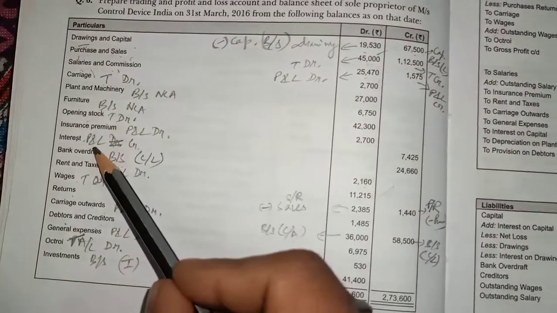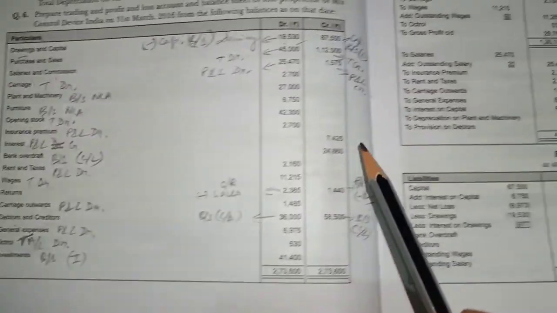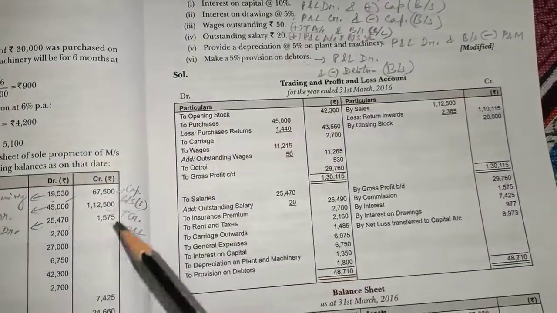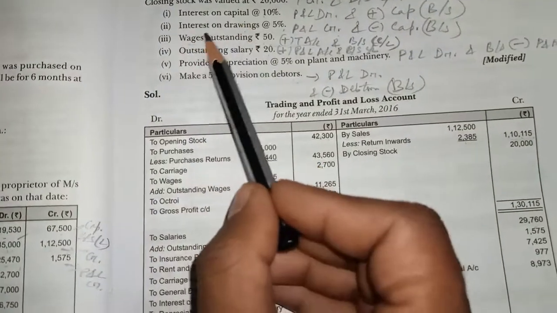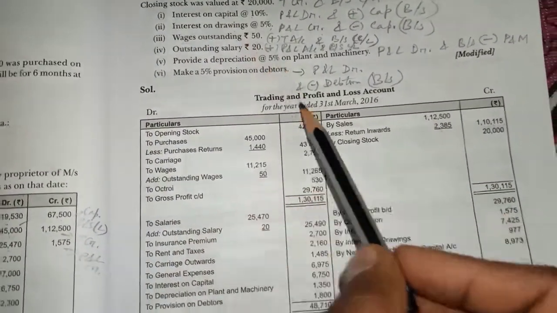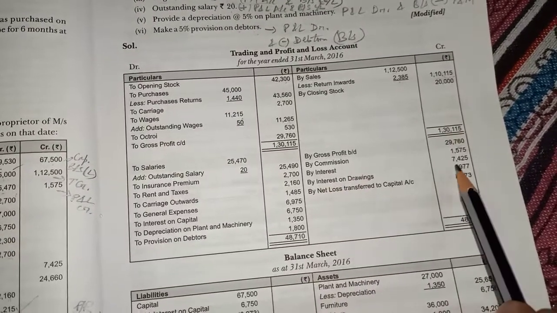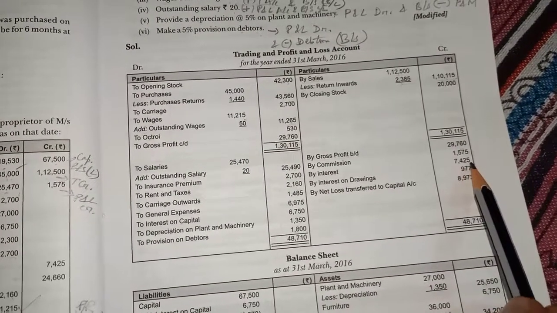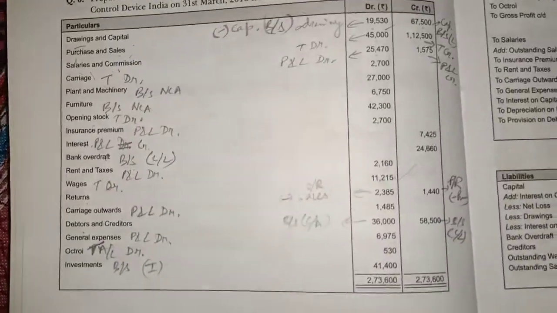Then followed by that we have got interest, which is in the credit side, 7,425. There was no interest entry or adjustment with this. There was indeed interest on capital and interest on drawings, that are separate. This interest is separate. This is on the investment. Okay, so what is the interest? By interest 7,425 rupees. Okay, 7,425.